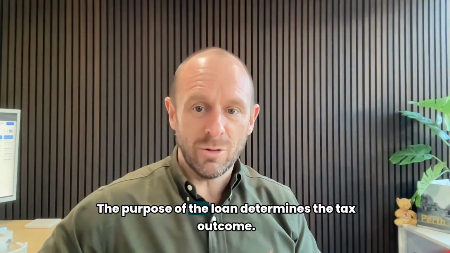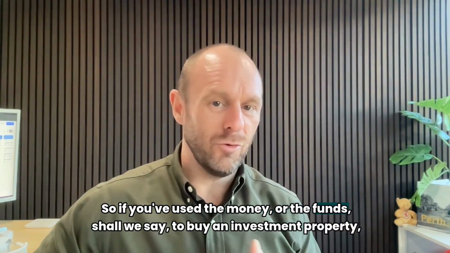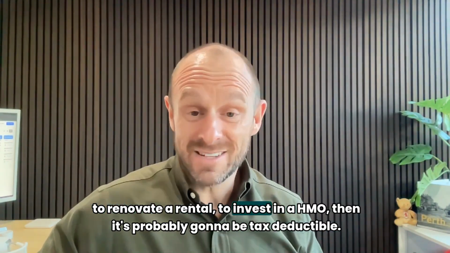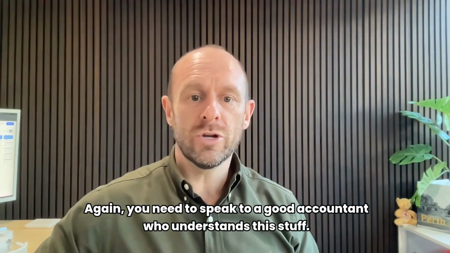The purpose of the loan determines the tax outcome. So if you've used the money, or the funds, should we say, to buy an investment property, to renovate a rental, to invest in an HMO, then it's probably going to be tax deductible. Again, you need to speak to a good accountant who understands this stuff.